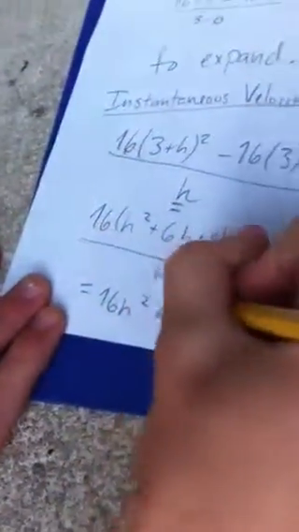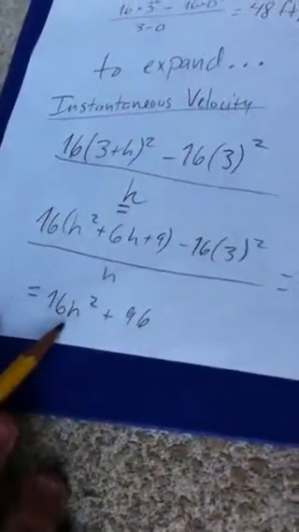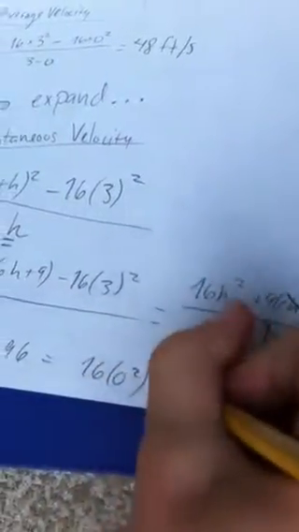So it ends up just being 16h plus 96. Now, since we're plugging in 0 for h, this whole thing is just 16 times 0 plus 96. And that's just 96. Since the rock is falling downward, it becomes negative 96 feet per second.